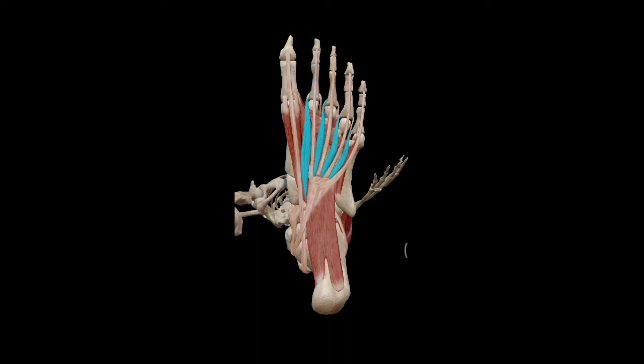It is passing over the medial side of the lateral metatarsophalangeal joints over these regions, and they are getting inserted into the extensor expansions and bases of proximal phalanges of lateral four toes.